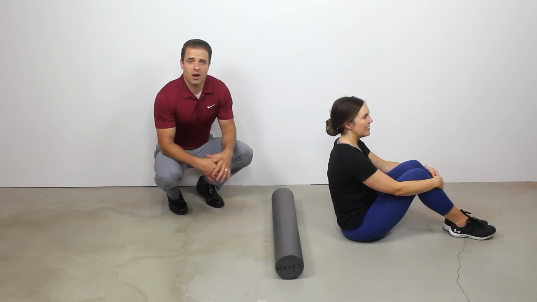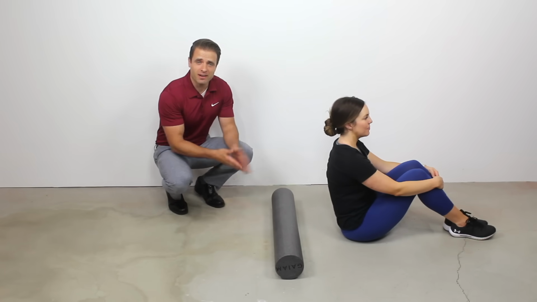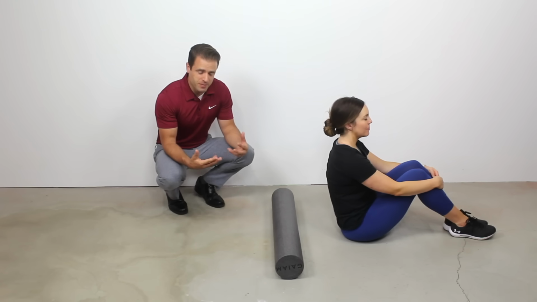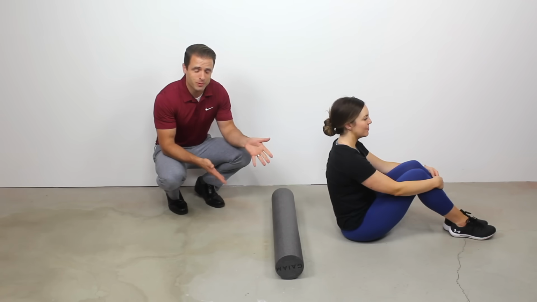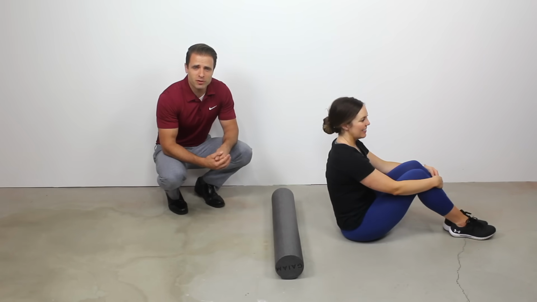So there is mobility exercise number 2. Our last thoracic mobility exercise is going to be probably one of my favorites, down here on the ground with a foam roller. If you don't have one of these, I do recommend that you pick one up. Between my wife and I, we're on ours almost every day. It's just a great tool to improve your mobility.